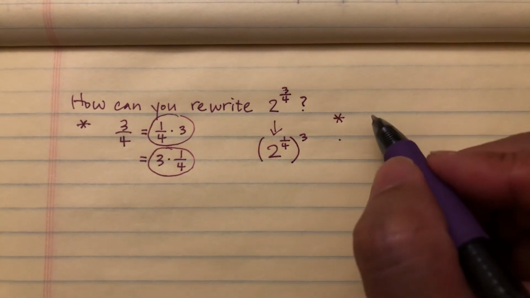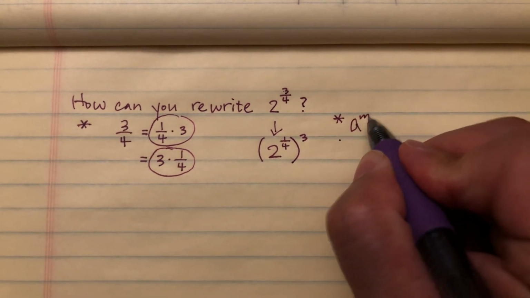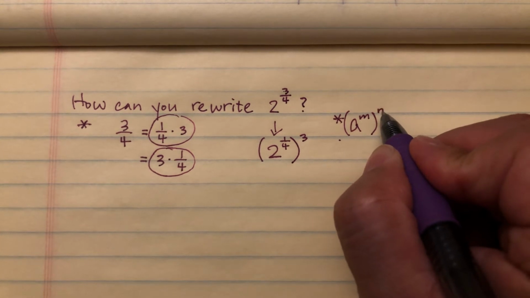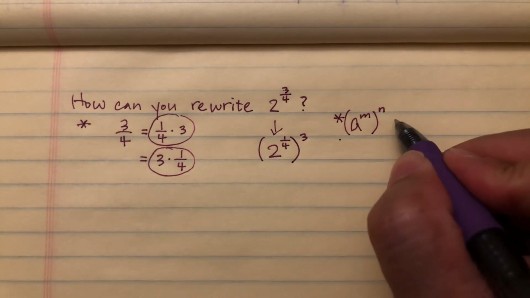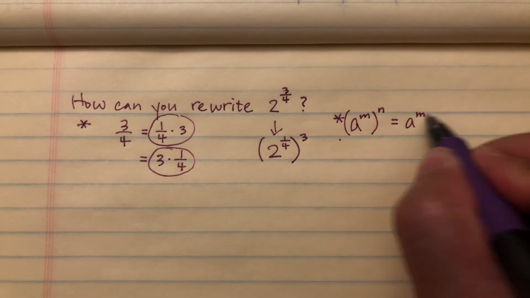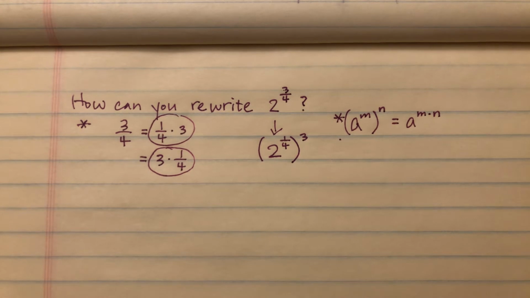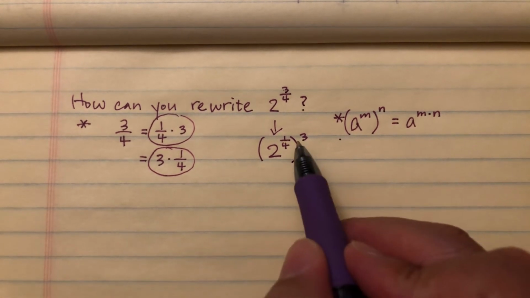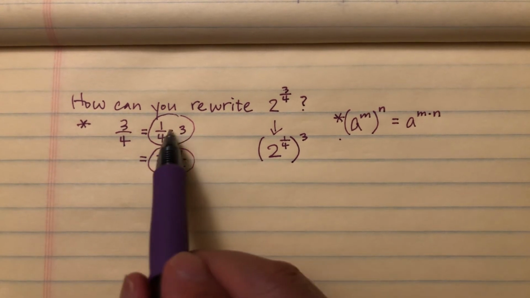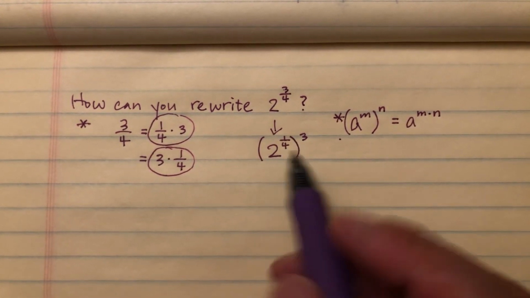You can say a to the mth power, all raised to the nth power, is the same thing as a to the m times n, right? So if we multiply 1/4 times 3, well, that is the same thing as 3/4, isn't it? So that's what we have.